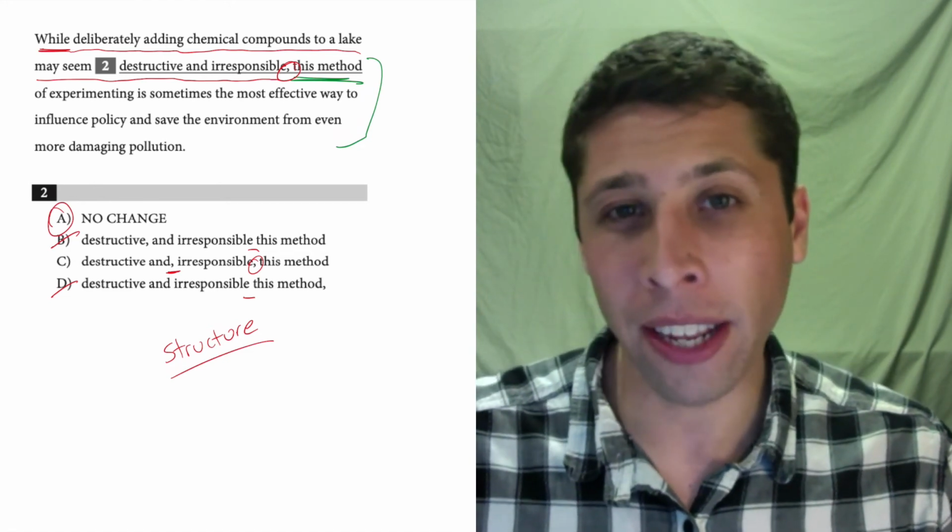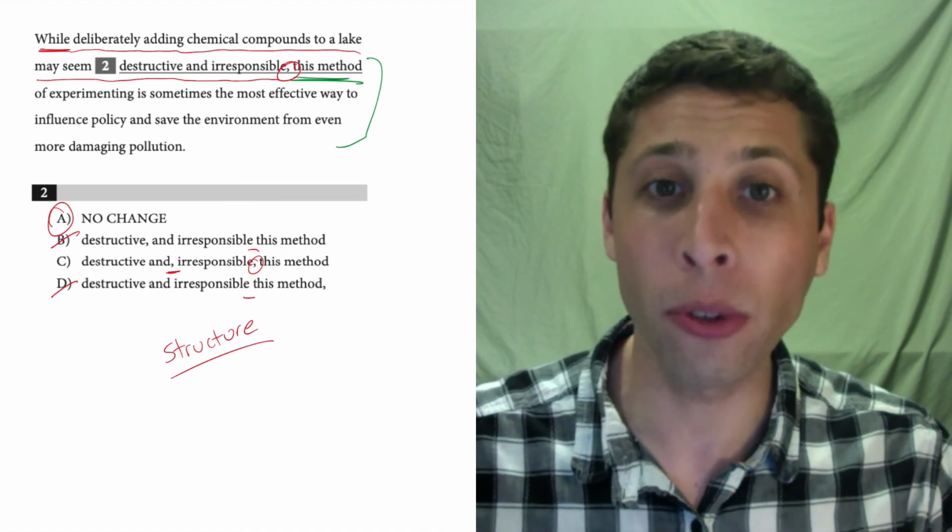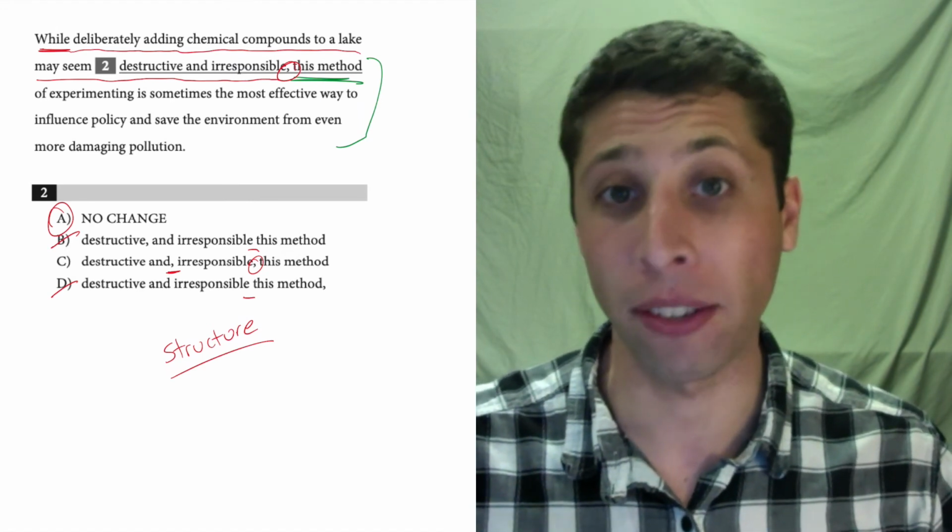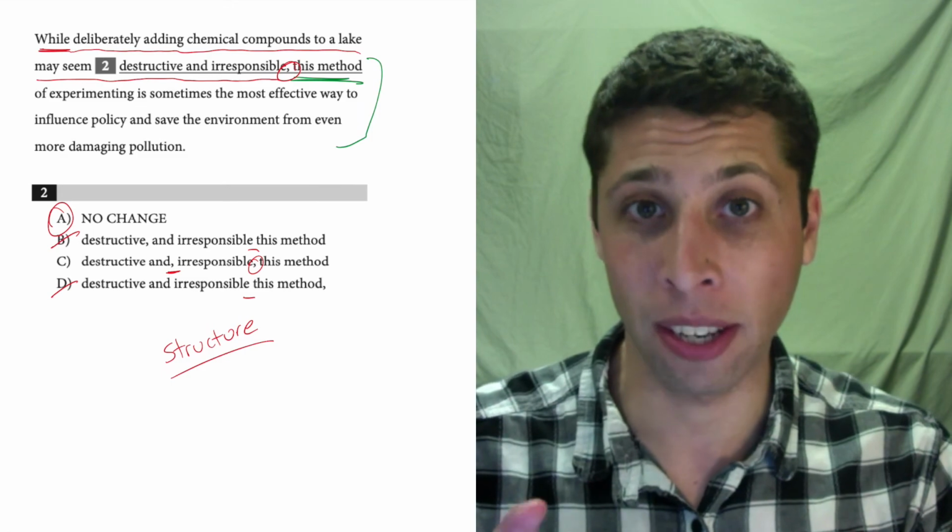So you might have gotten that just from listening for the pauses, but I want you to think in terms of structure because it's going to help as the questions get harder to see how a sentence is constructed.